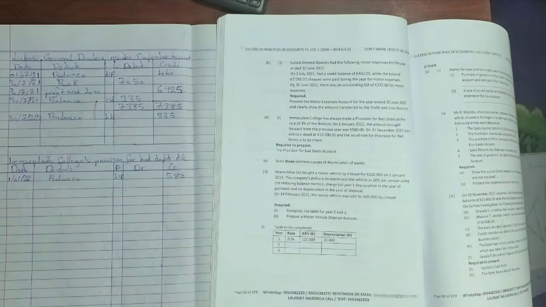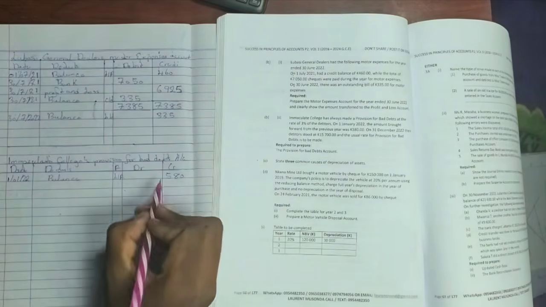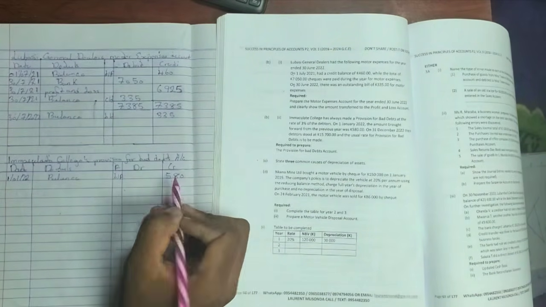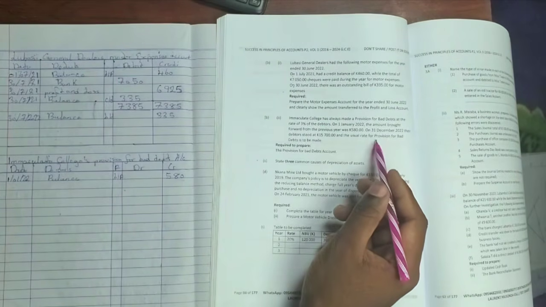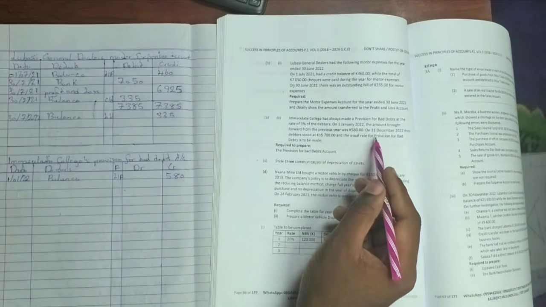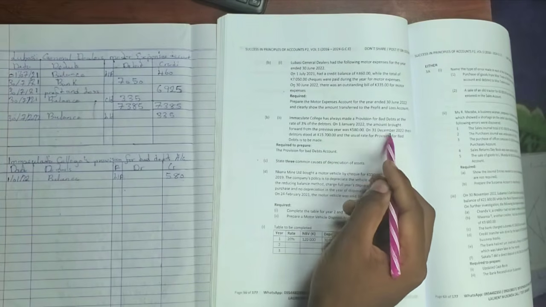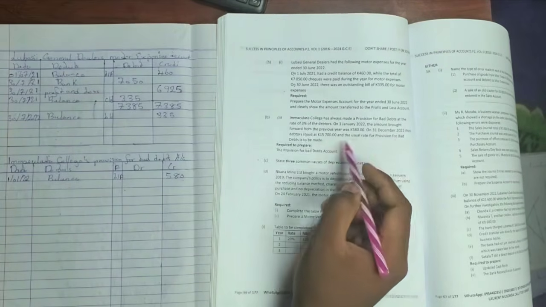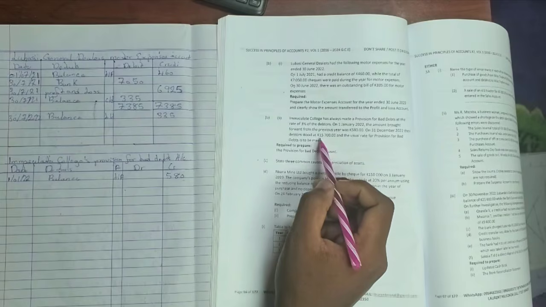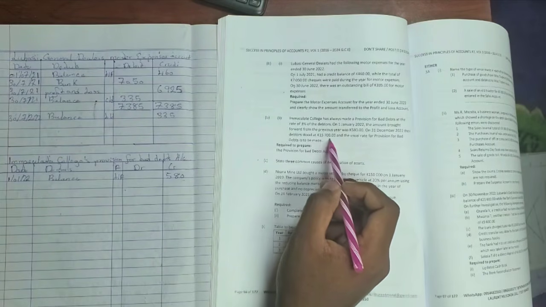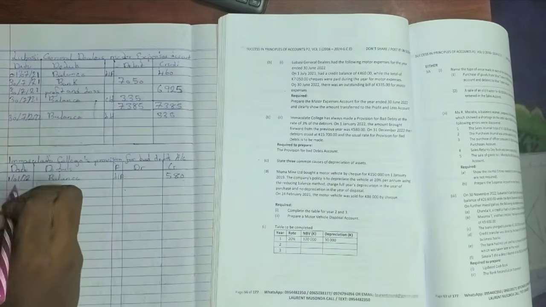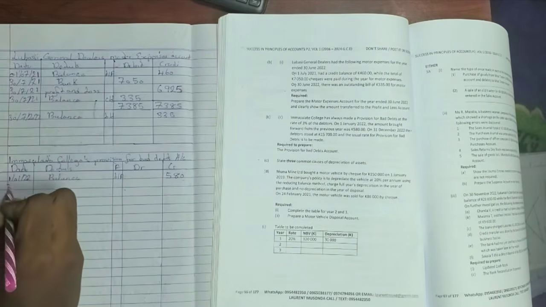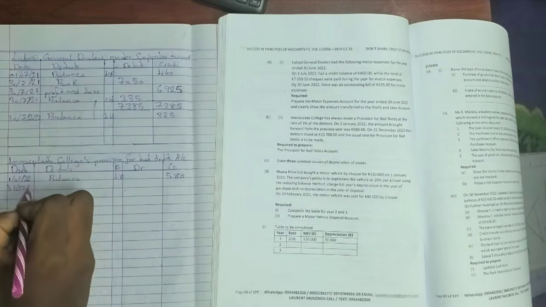The normal balance for a provision for bad debts account is always credit. This is why I've taken this amount to the credit side. So the next thing we put is on 31st December 2022, the debtors stood as 15,700 at the usual provision rate. So we're going to put the date 31st December 2022.